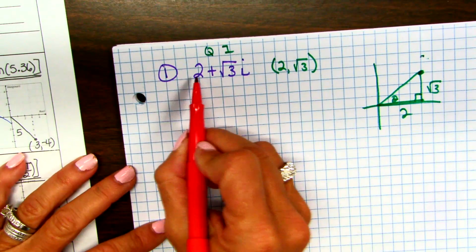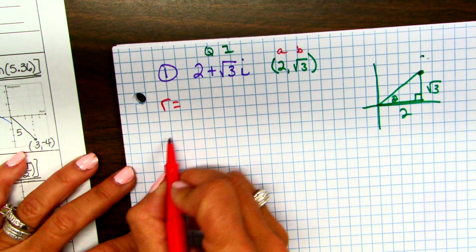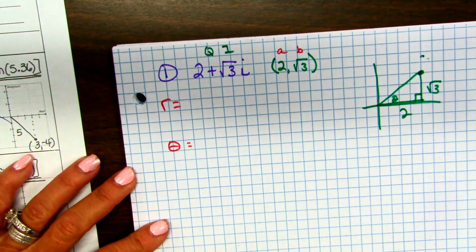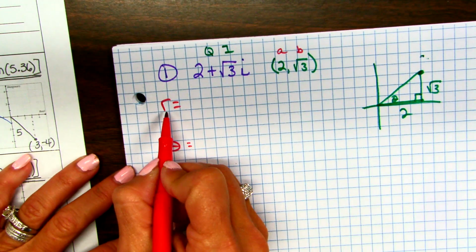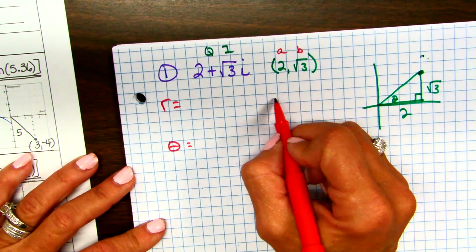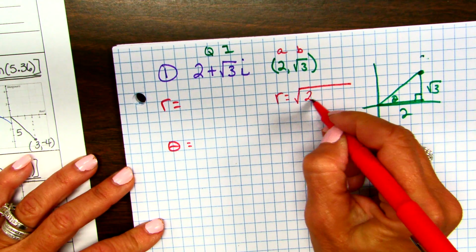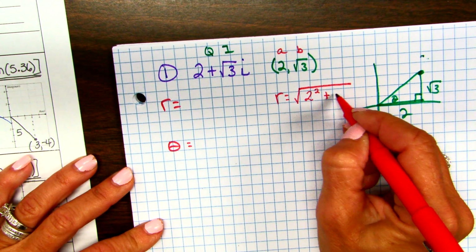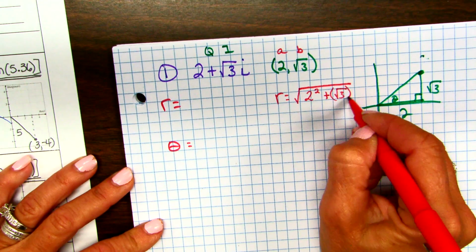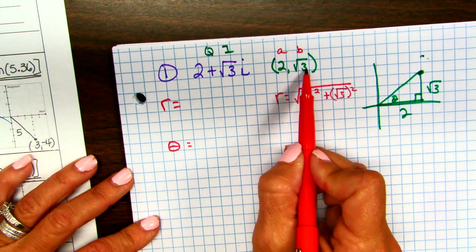So I have a and b. I need r and theta, right? So r, think about what r is. r is just the hypotenuse. You're going to do the Pythagorean theorem to get r. r is a squared plus b squared, and then find the square root of that, right? x, y, a, b.